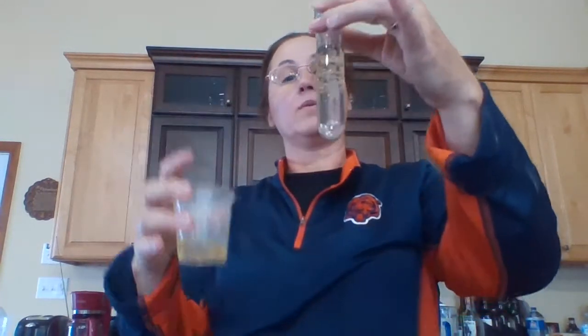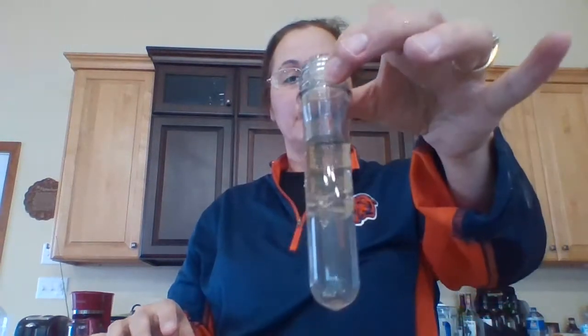We should have an equal amount. Yeah, I did pretty good. Woohoo! I'll tap it a little bit. Tap, tap, tap. Now I'm going to set it here in my glass container so you can see it. I'll move it up a little bit.